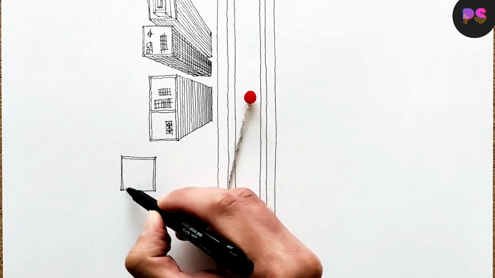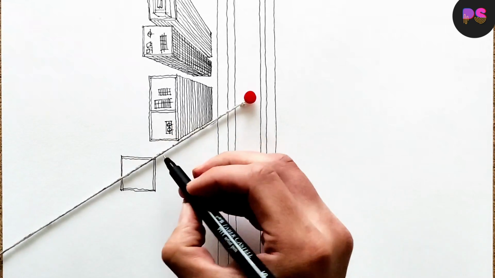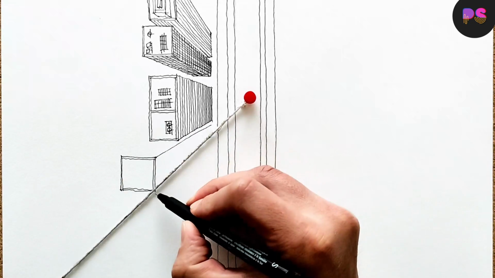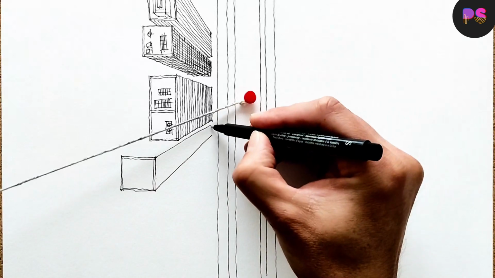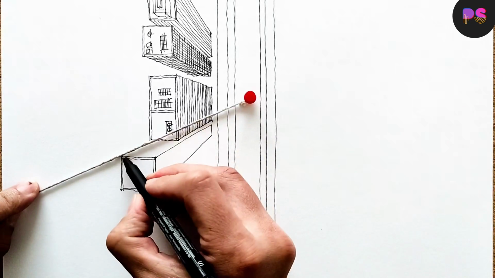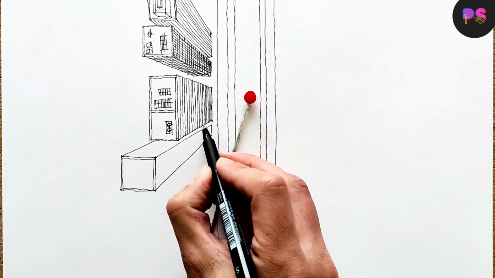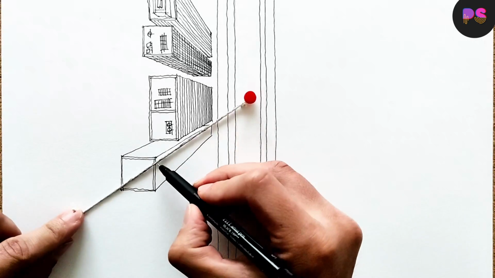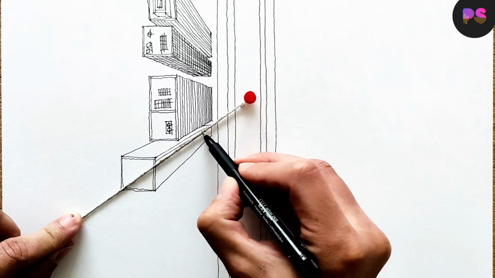You can do this any way you want. You can start in the base going up, or you can start from the top going down. It's just a matter of preference. Sometimes I do it one way, sometimes I do it the other, depending on what I want to achieve with a particular building or a particular thing that I'm drawing. So this, for example, I'm going to draw vertical lines, like so.